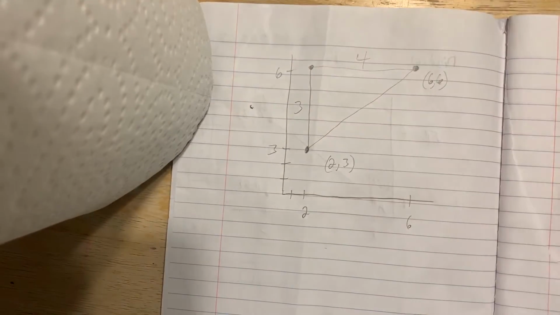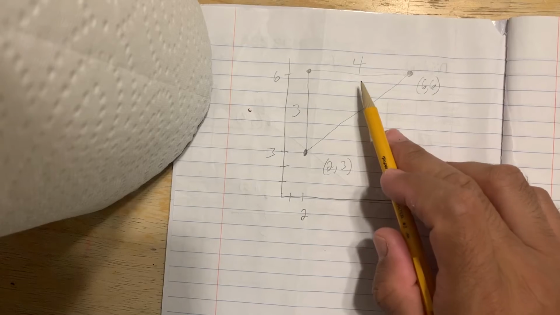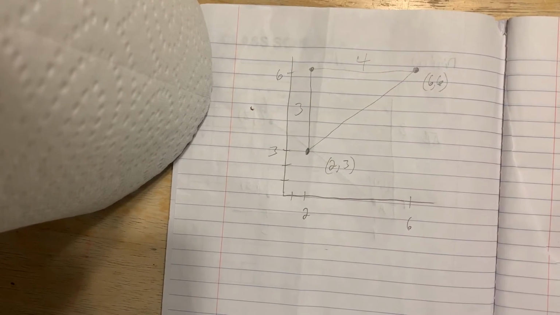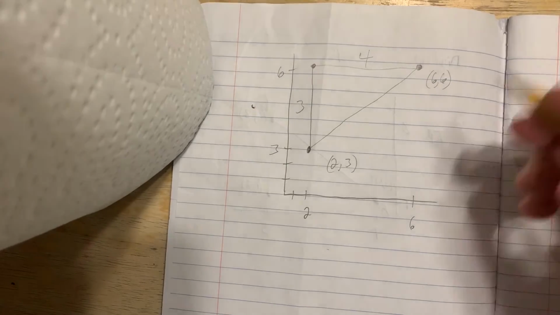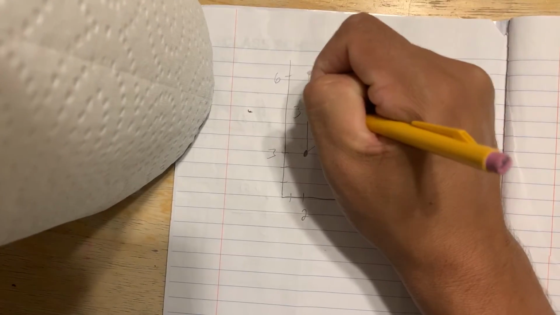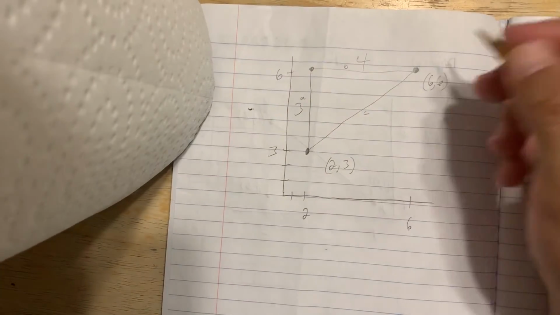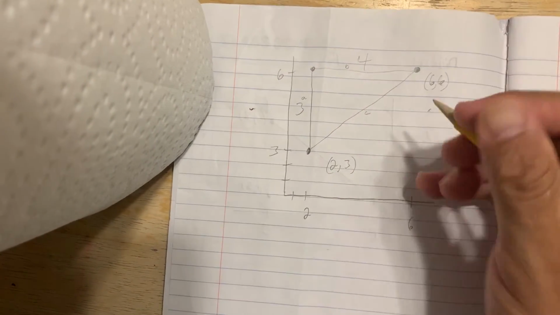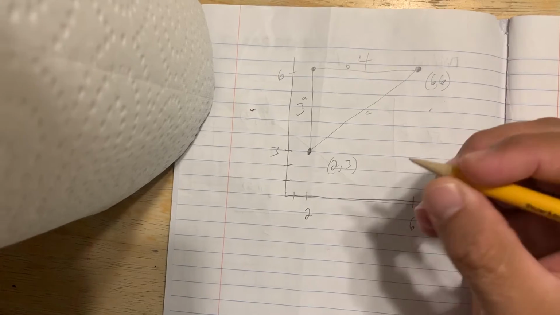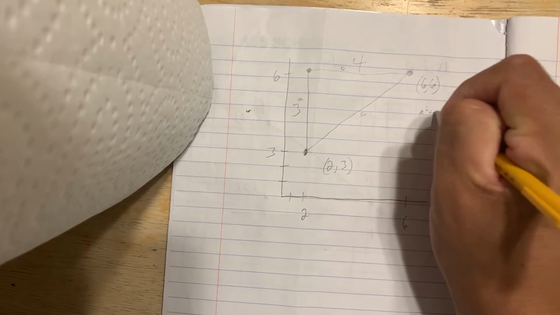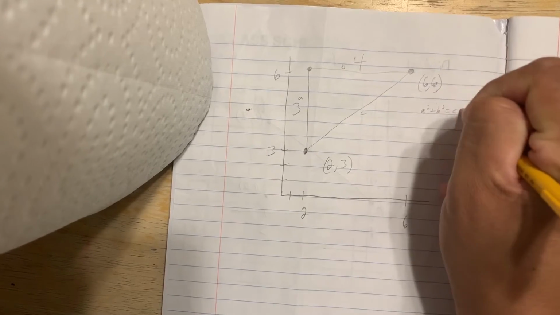It's 4. So now I've got my two sides, and I think in middle school they teach you the Pythagorean theorem, where this is A, this is B, and this is C. And they tell you A squared plus B squared equals C squared. Hopefully you remember that.